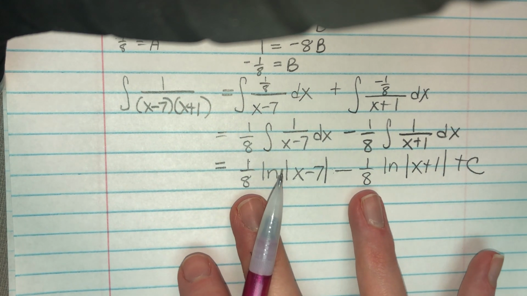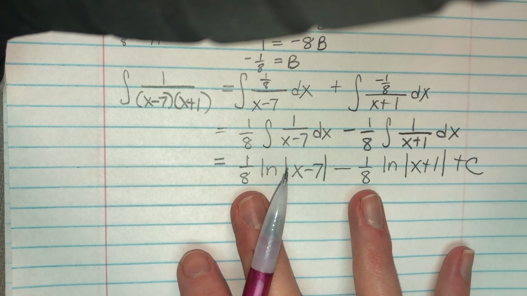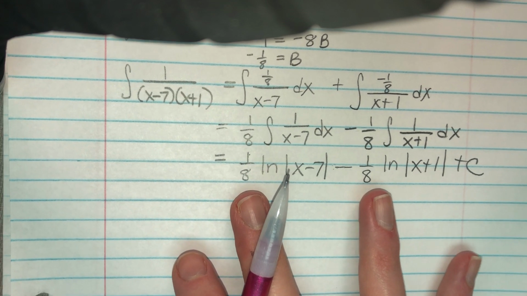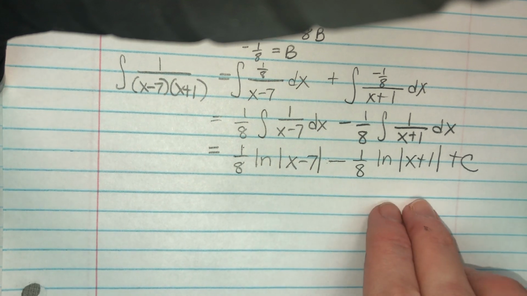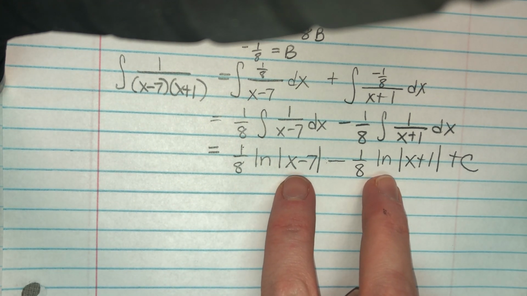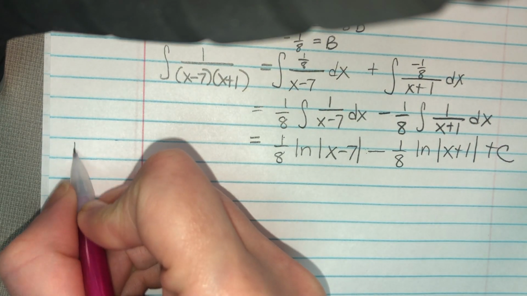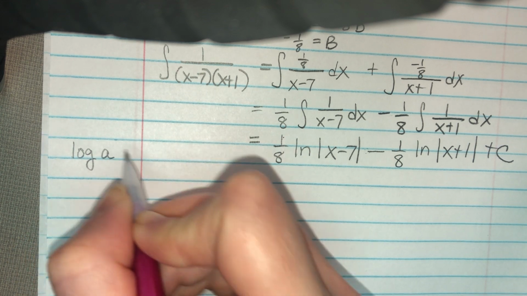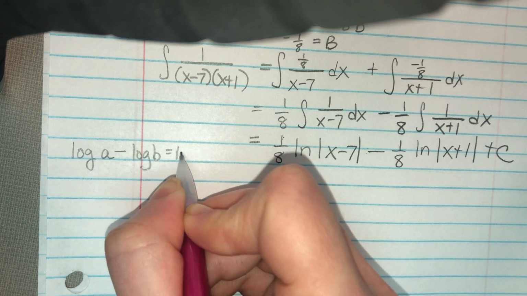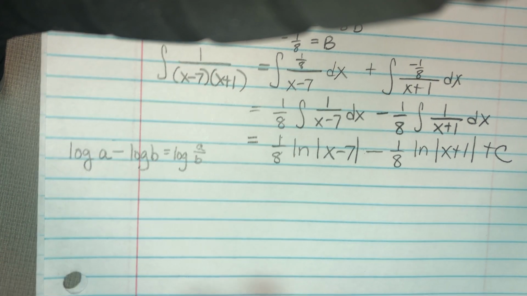Because these two have the same coefficient, you can actually put these together by using log properties. Remember when you have one log minus another log, they have the same base? You can put them together. I'm talking about this property right here. The log of A minus the log of B equals the log of A over B. You remember that from Algebra 2?